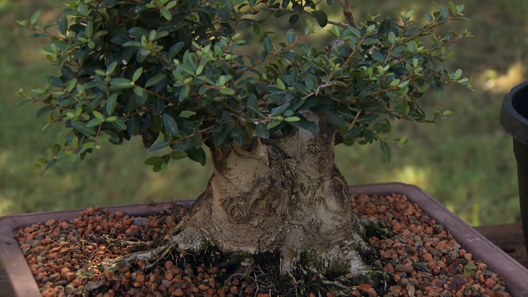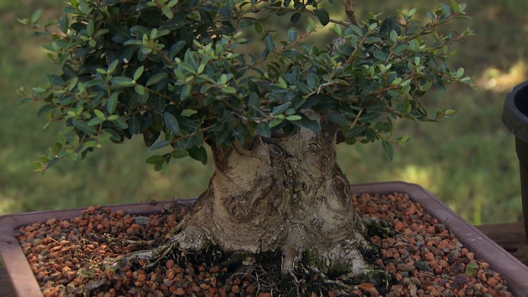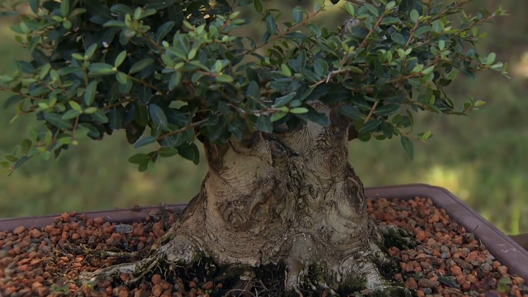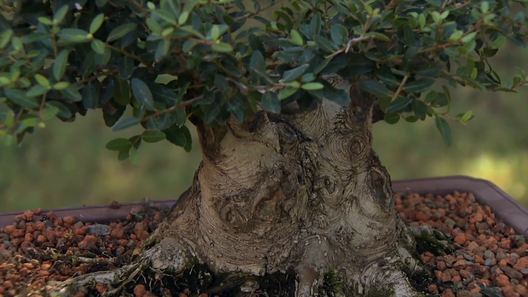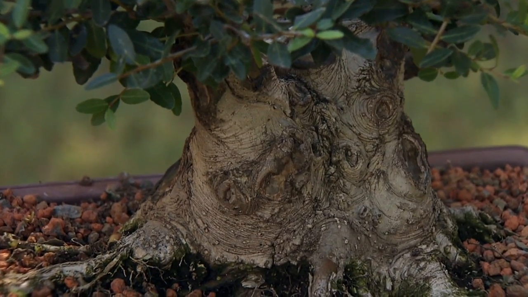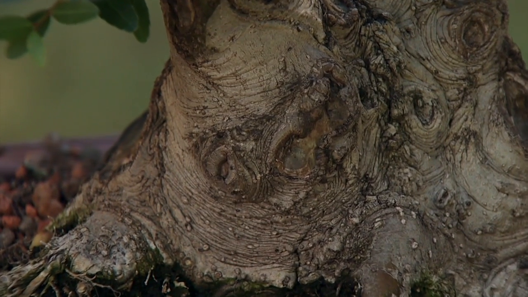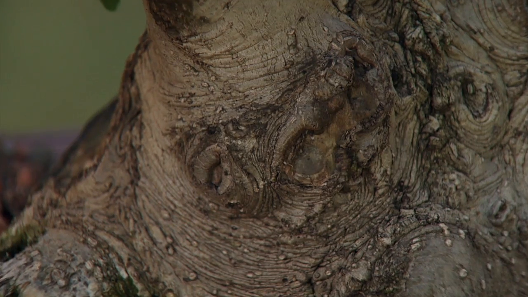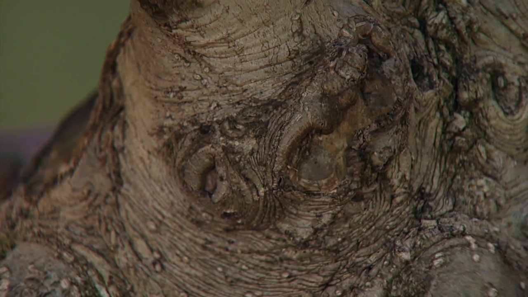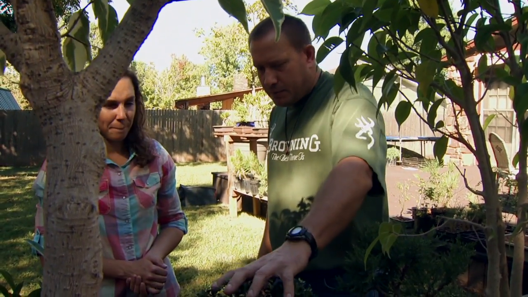Right. Well, Justin, I pulled this one out of your collection because I just loved this huge trunk at the base and how it gives the plant so much character. Yes, the big trunk on there, it gives the appearance of great age. You know, on the larger trees, the older trees, you'll see a big trunk proportional to the height of it because that trunk gets fatter and fatter. And so that's what we're doing here.